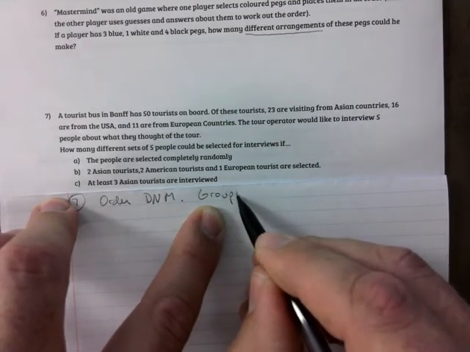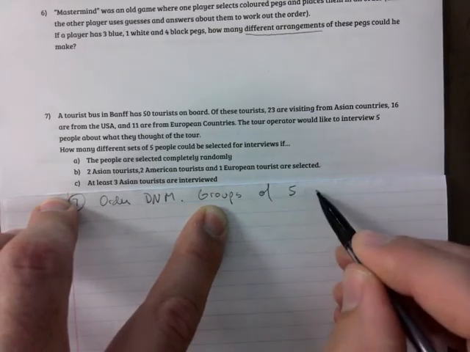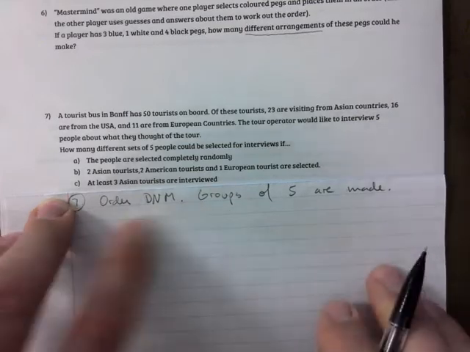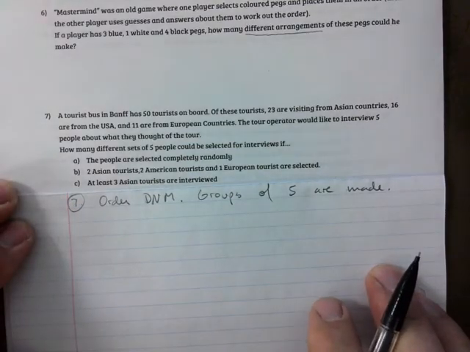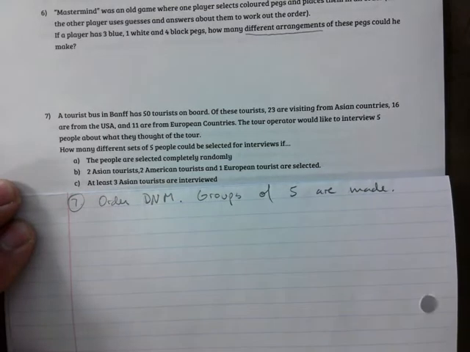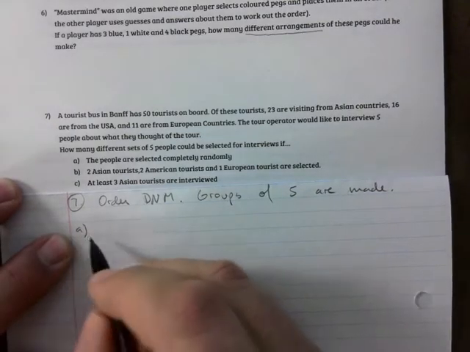Groups of 5 are made, right? So there's no arrangement. There's no picture being taken. If it says, how many ways can these people stand to take a picture, it does matter being in different positions. So let's go ahead and solve this.